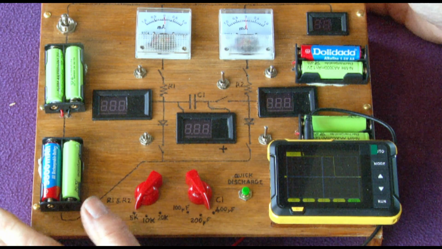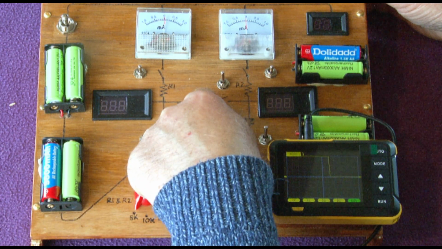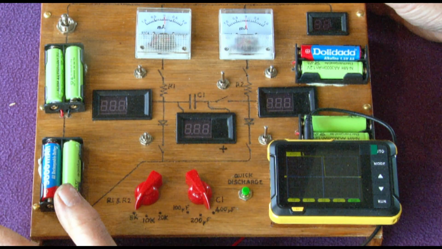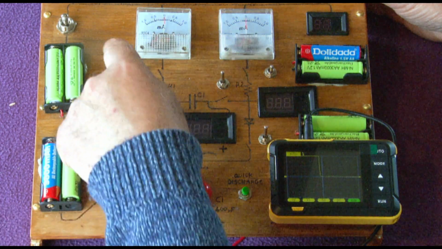Welcome to a board looking at what happens when we have a resistor and a capacitor in series. And that happens in a lot of timing circuits we get in electronics. What have we got on the board?